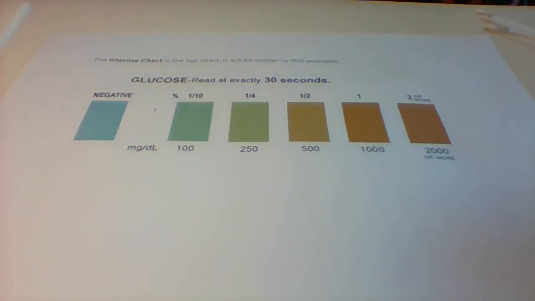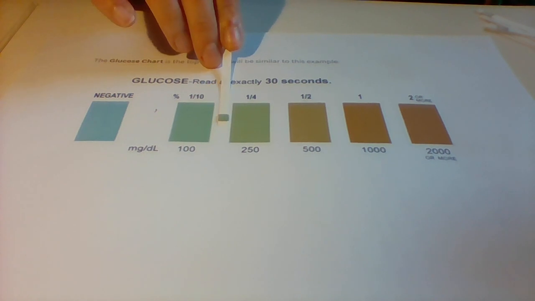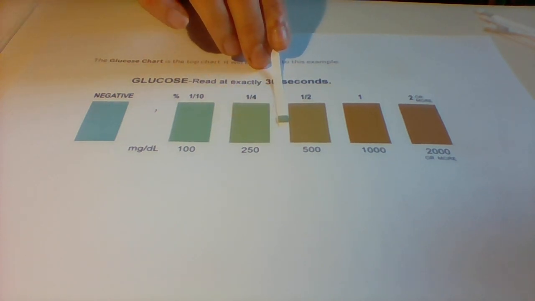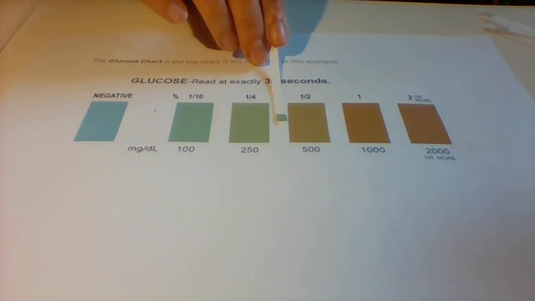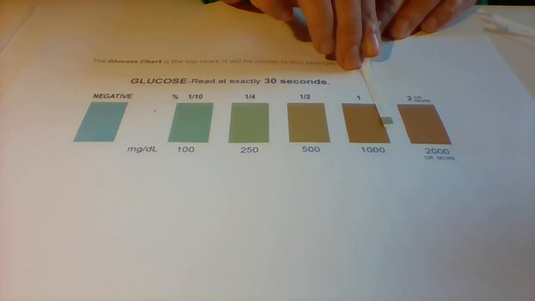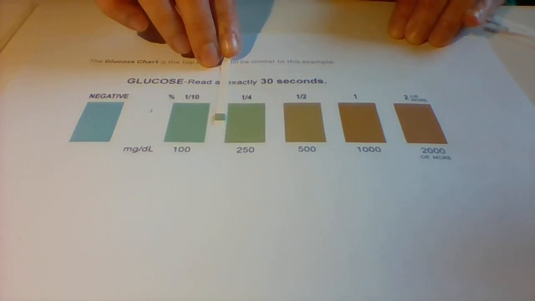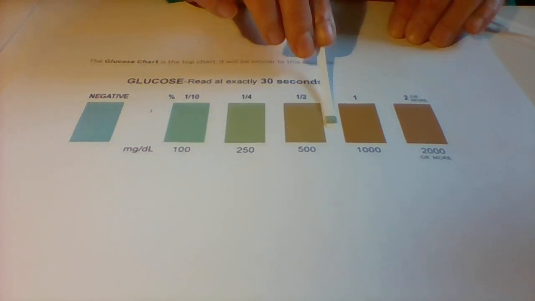Third last reading, patient A at 5 p.m. Now again, I've been dipping these and waiting 30 seconds by timing it, because they tend to fade after 30 seconds. This is patient A, 5 p.m.